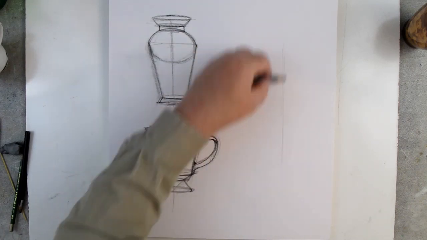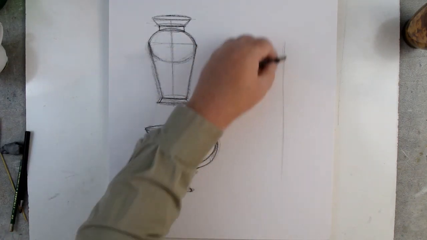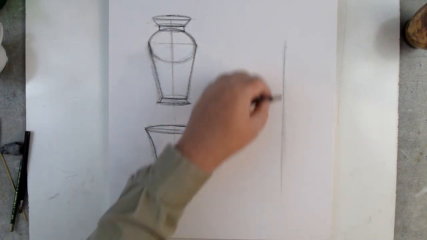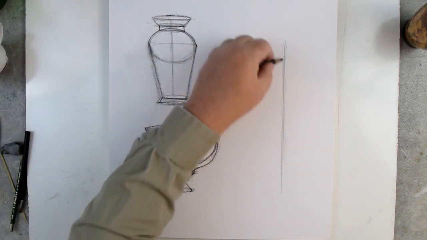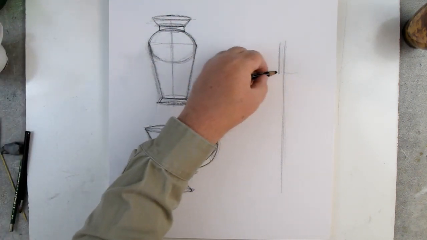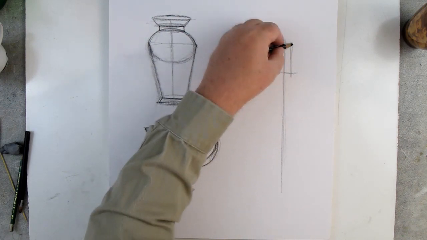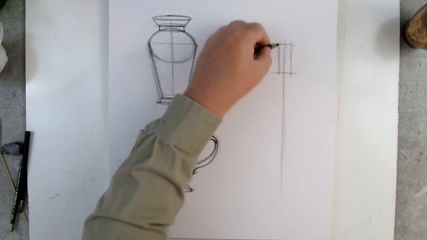So we said, all right, what do we got going on here? First off, I kind of forgot a piece of it. We'll start with the rectangle.